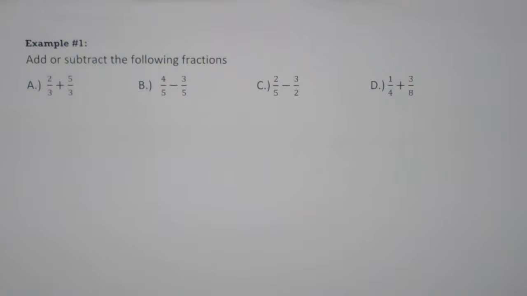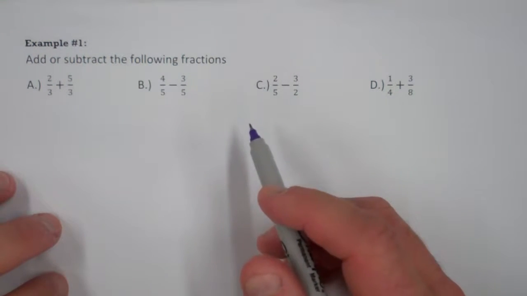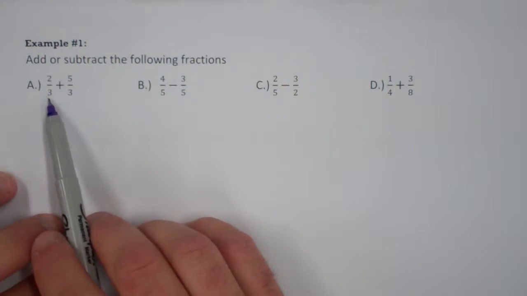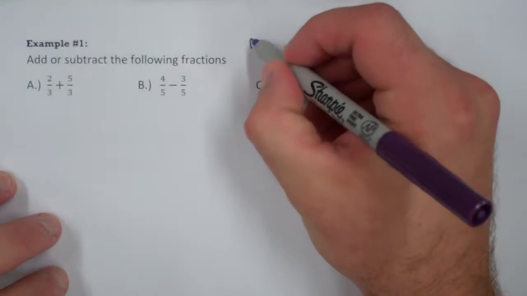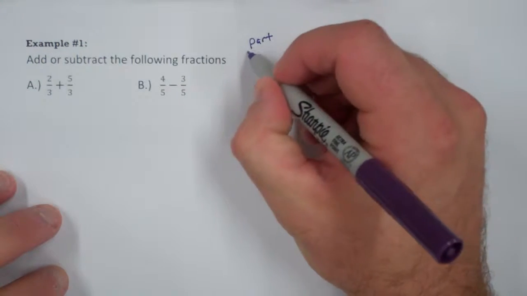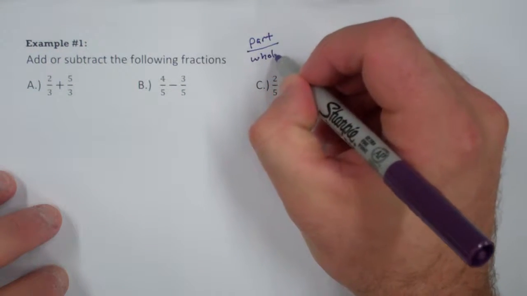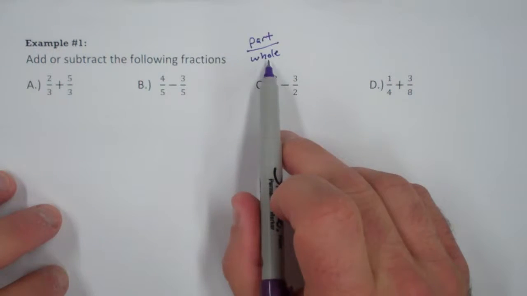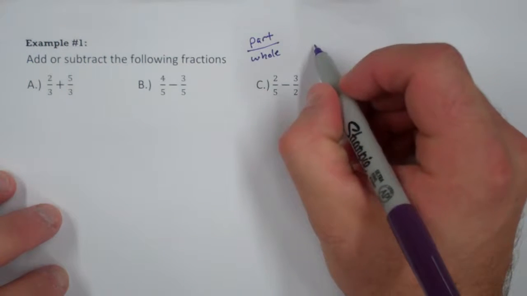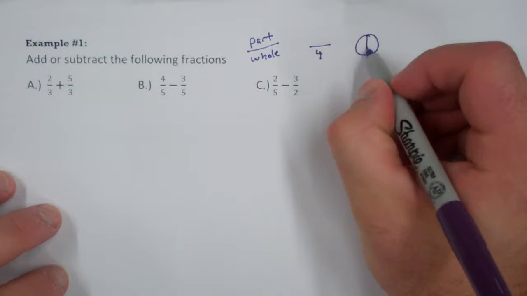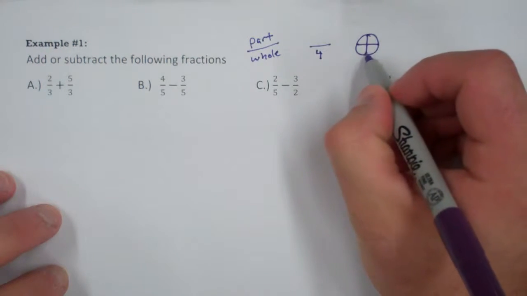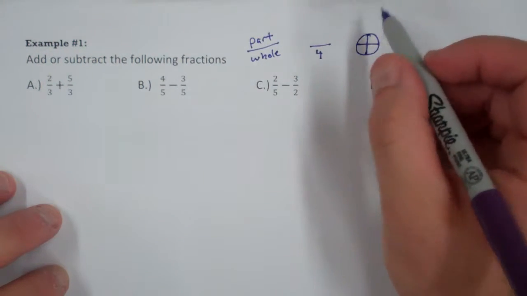In this example, we'll be adding or subtracting the following fractions. Now, a key point for adding and subtracting fractions is that the denominator needs to be the same. That's the bottom number. The reason for that is because a fraction is part of a whole, and the bottom number is how many equal pieces the whole is divided into. So a denominator of 4 would mean something divided up into 4 equal sections.